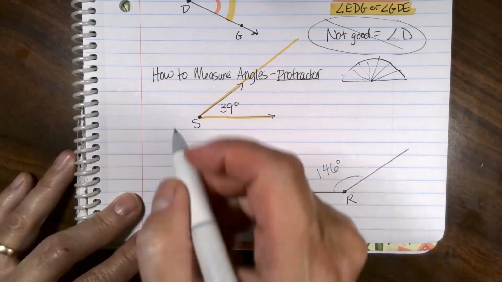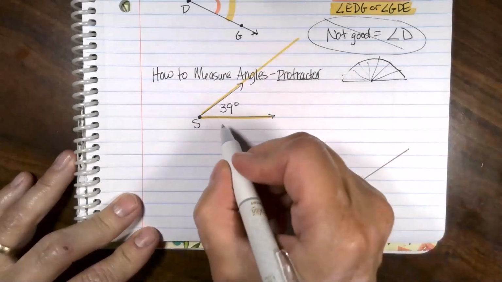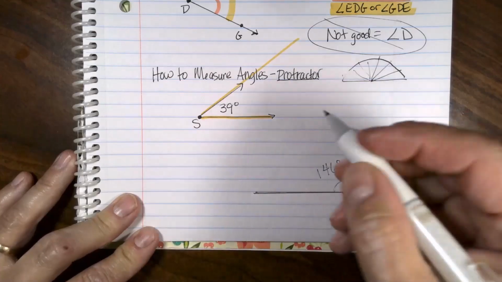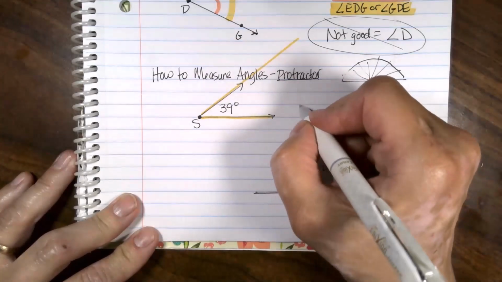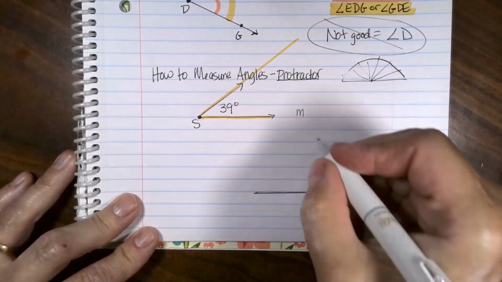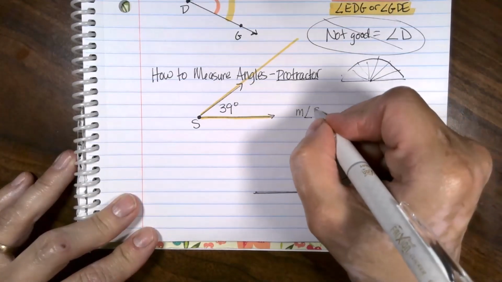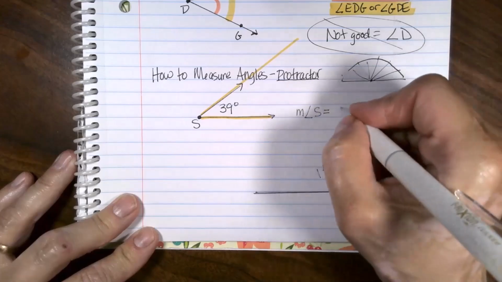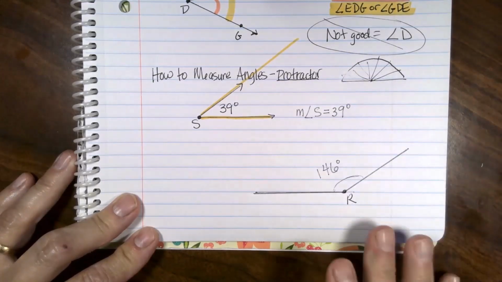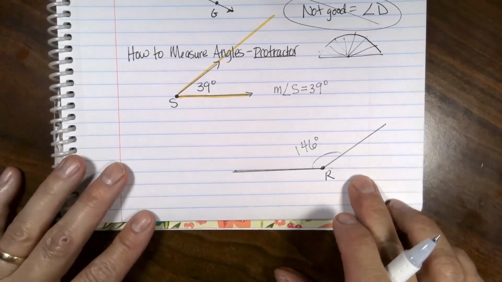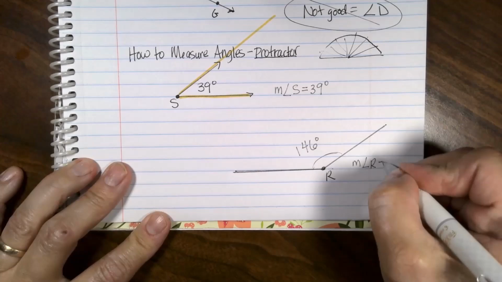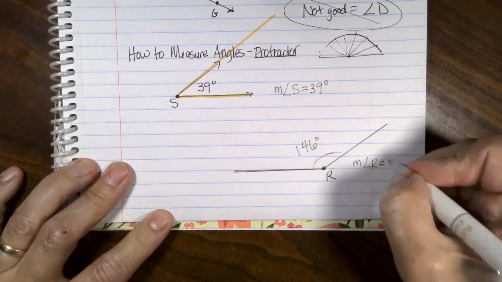So here, if I want to write down that the measure of angle S is 39 degrees, instead of writing down all those words, you use a small case m for measure of angle S equals 39 degrees. And on this one, I would say that the measure of angle R equals 146 degrees.